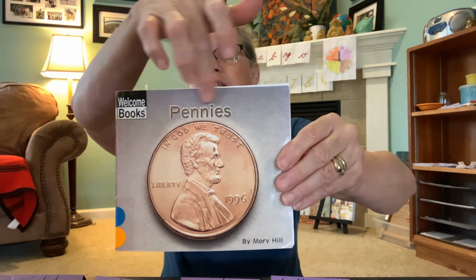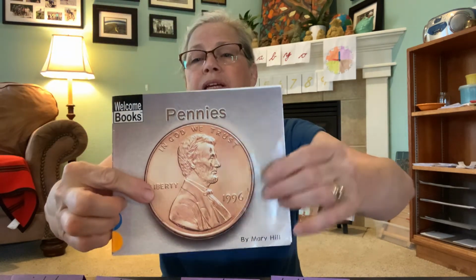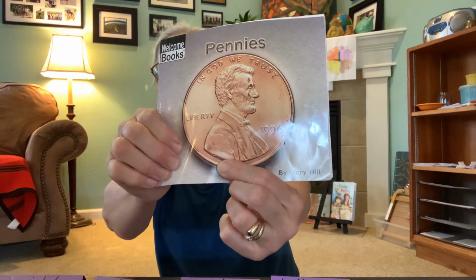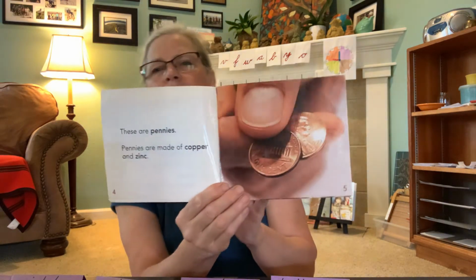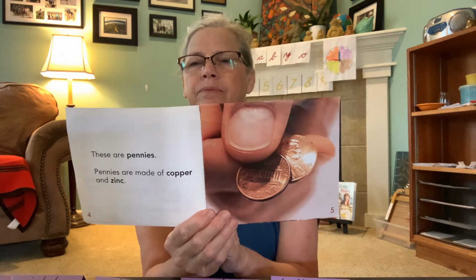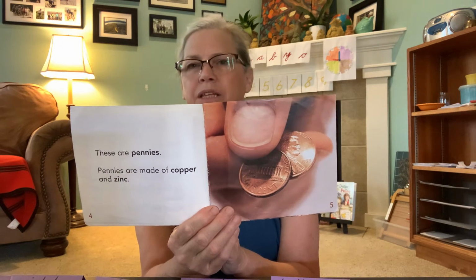You can see that it says, "In God we trust," liberty, the year the coin was made. Sometimes there's a maker's mark right down here. And sometimes they have an initial here that lets you know which mint created that coin. Let's see. It says these are pennies. Pennies are made out of copper and zinc. The copper is what gives it that brownish color.